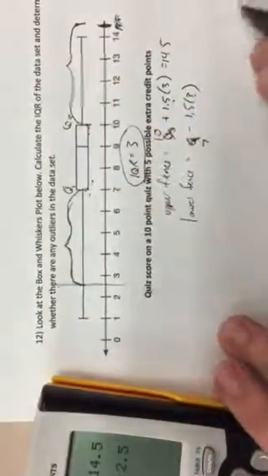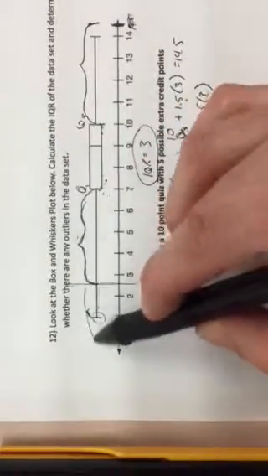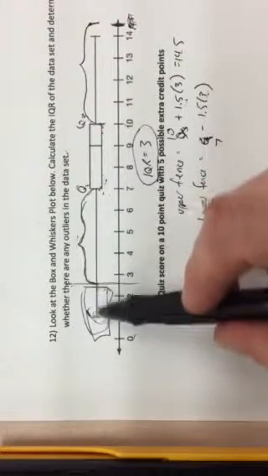So are there any outliers? Definitely, because we know that there's at least 1 point lower than that, and there may be some others, we're not sure. So are there any outliers in the data set? Yes, there are outliers. There are points beyond this lower fence.